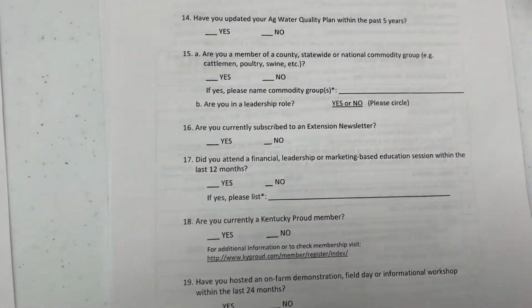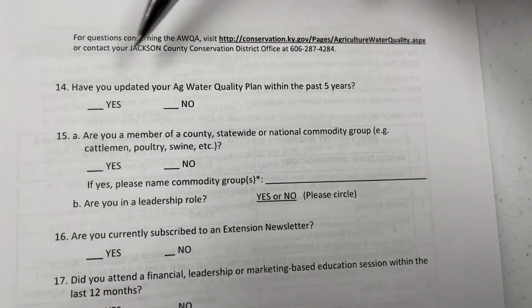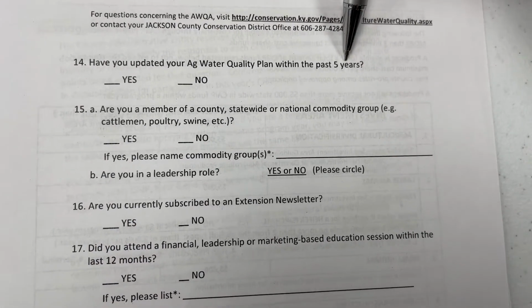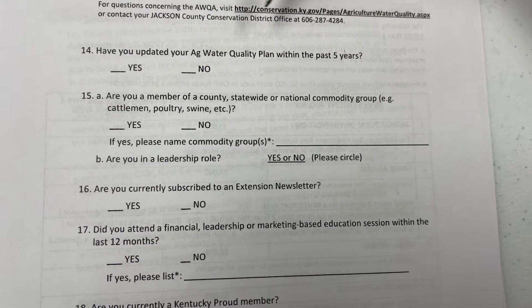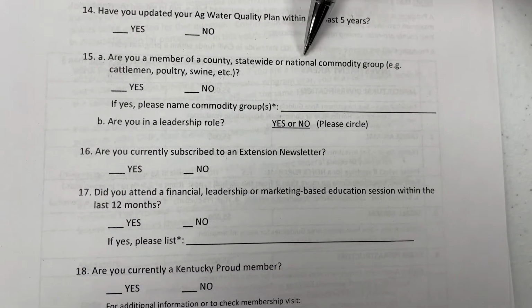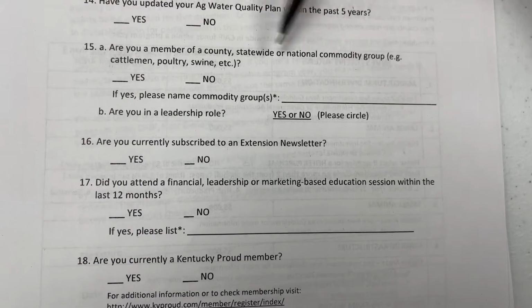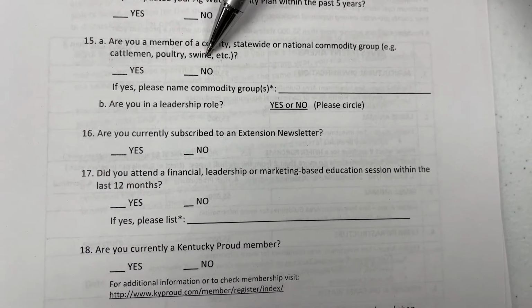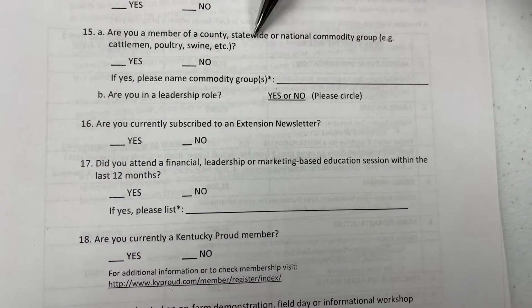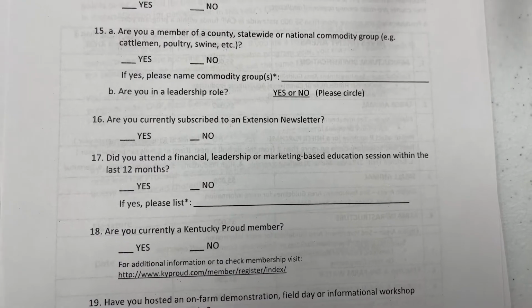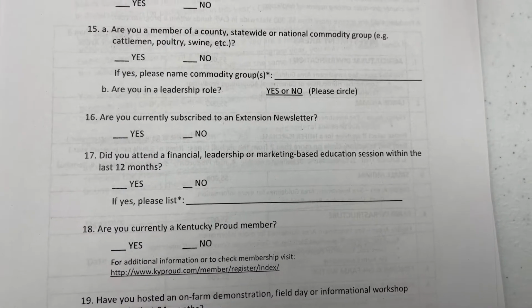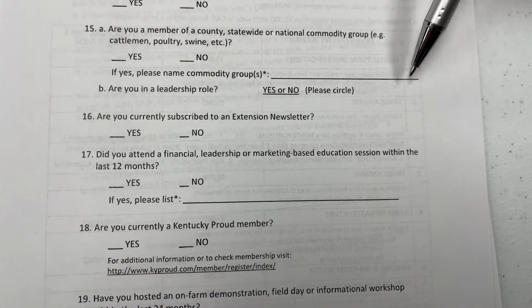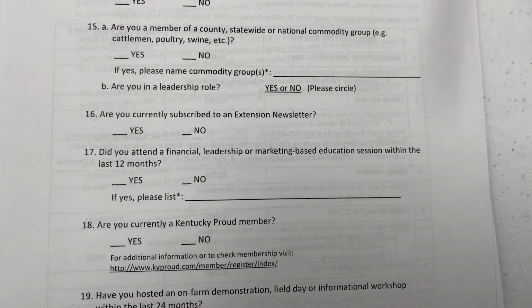Okay. So, have you updated your agriculture water quality plan in the past 5 years? You can check with the Soil Conservation Office and they can answer that for you. Are you a member of a county, statewide, national commodity group, cattleman program, poultry, swine, any of the commodity groups? The Jackson County Cattlemen's Association counts for that. If you have any questions about that, you can contact myself or the administrator, and they can tell you whether those will fit into this answer right here.